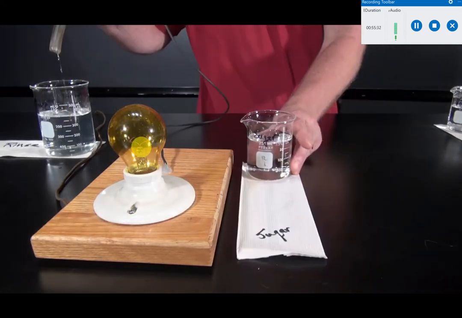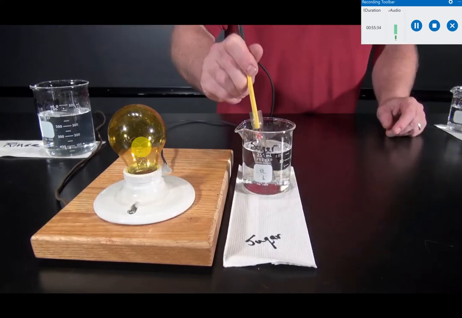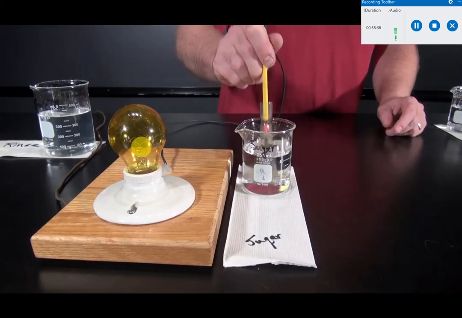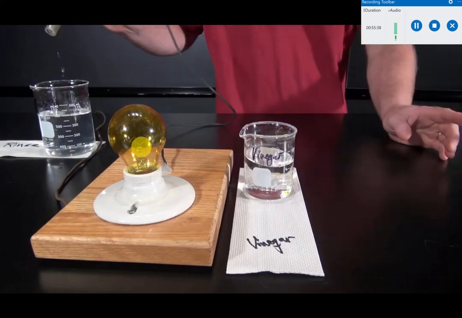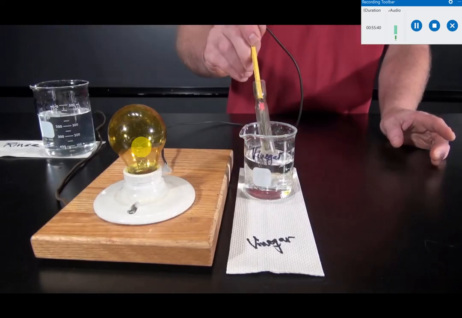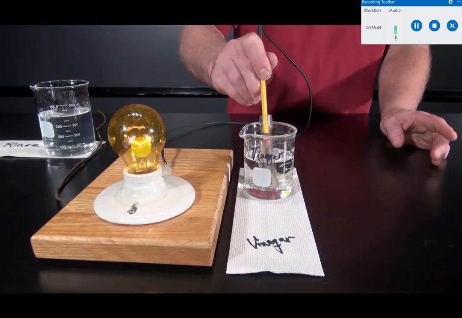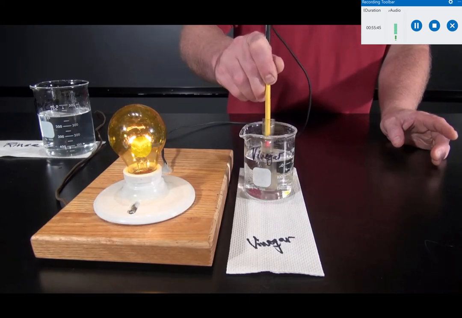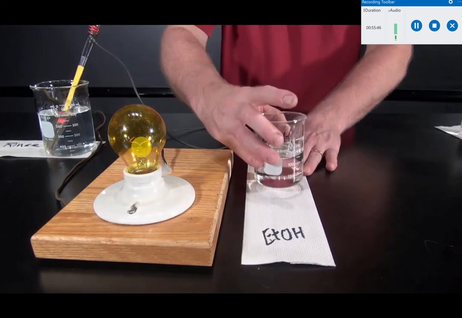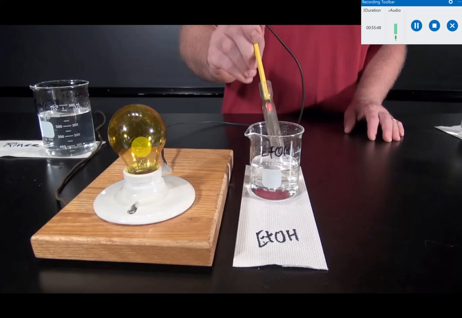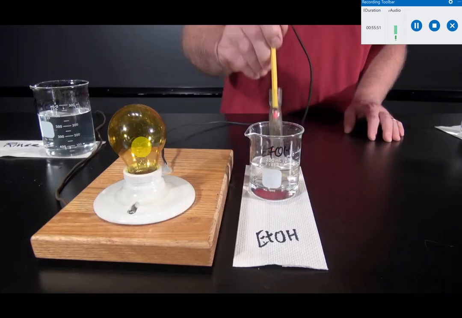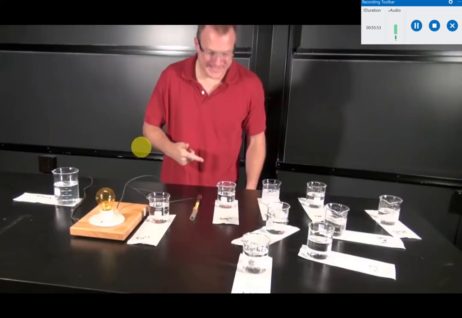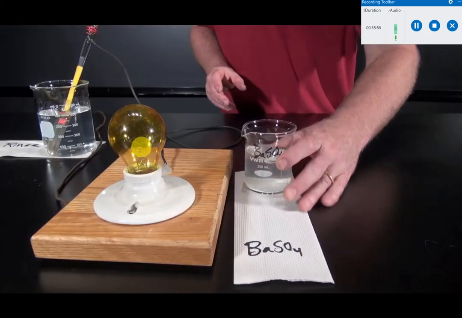So we see a lot of these solutions conduct, but now he has a solution of sugar in water, and nothing happens. And then he has vinegar, which is another acid, this time a weak acid, as we'll learn a little bit later. Conducts electricity, but if you can tell, maybe not as strongly as some of the other ones. This is ethanol, which is another type of alcohol, like the type that you will drink when you're old enough. And that one doesn't conduct electricity at all.